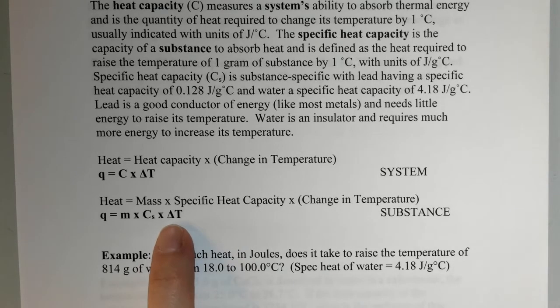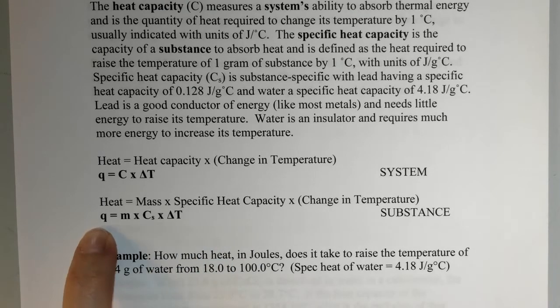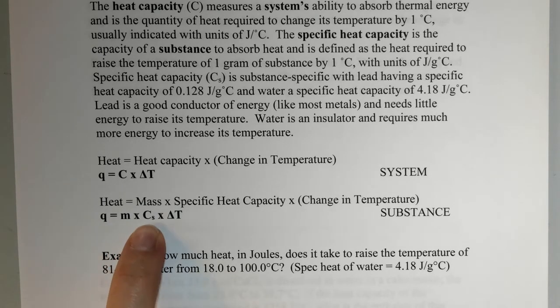And also the more of a temperature increase you want to have, right, the more heat you're going to have to put into it. So heat would be dependent on how much mass of the substance you have, what the substance is, right? Some substances heat up very quickly. They're good conductors of energy, like metals.